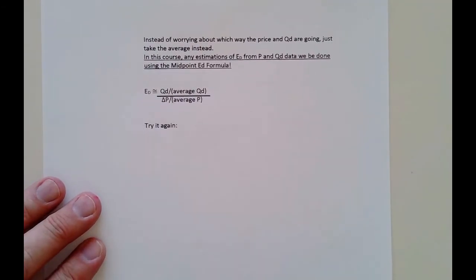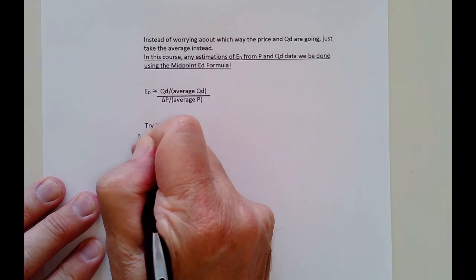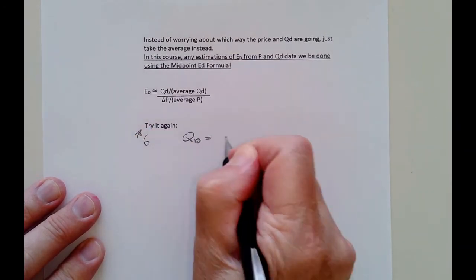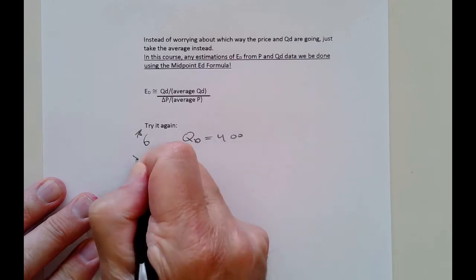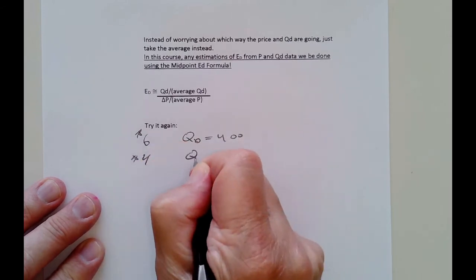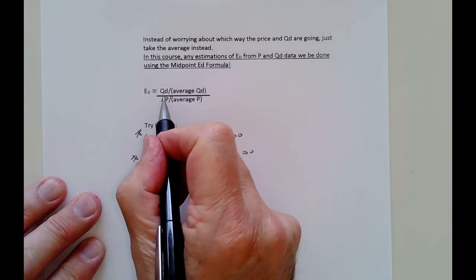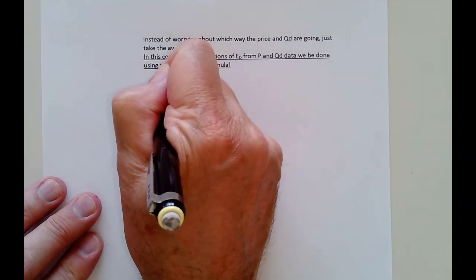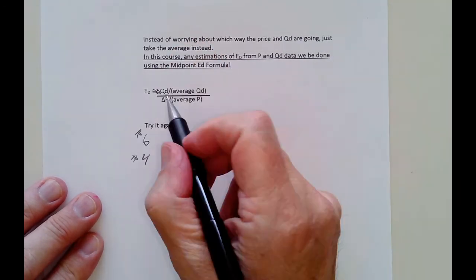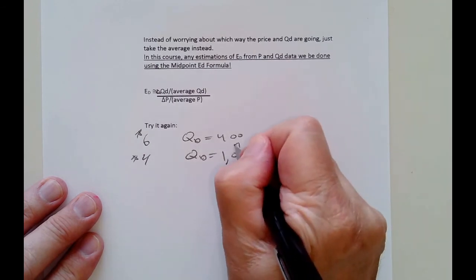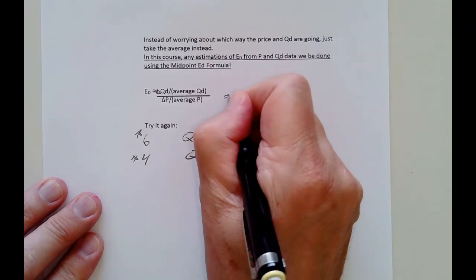And so again, we have price $6. And at $6, the quantity demanded is 400. And then at price $4, the quantity demanded is 1,000. So up here, we still take the change. It should be the change in quantity. So take the change in the quantity demanded, which again is going to be 600, the difference. So we have 600 right there.